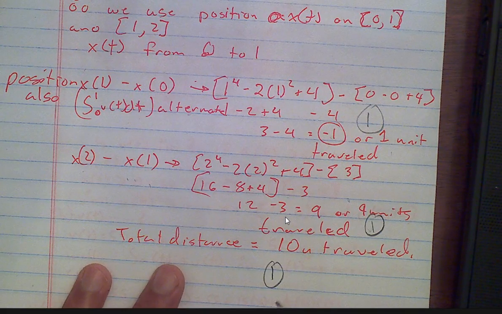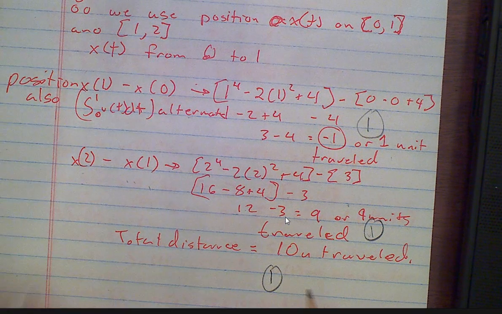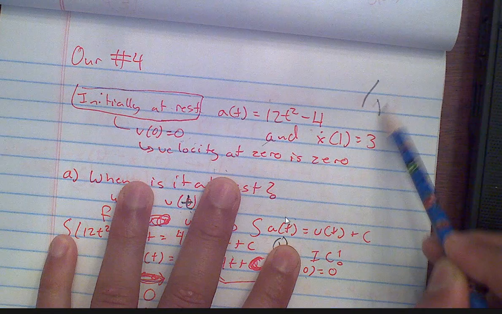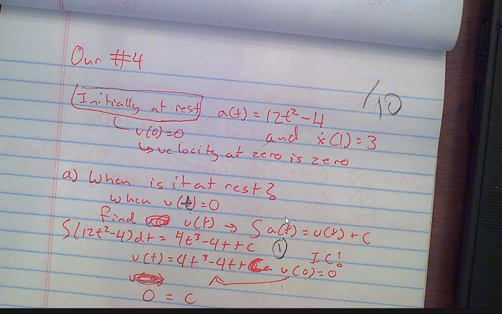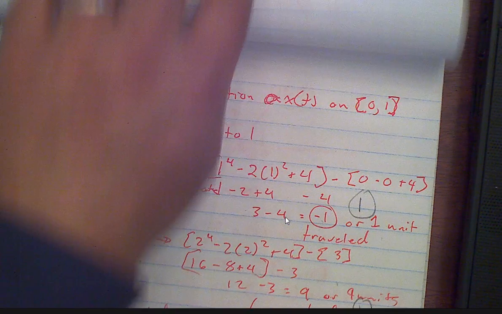So this one's actually, go ahead and grade it, pause it if you have to. This one's out of 10 points. Okay, there we go. Alright, so next, this one was fun.